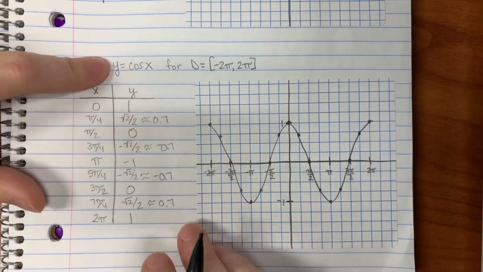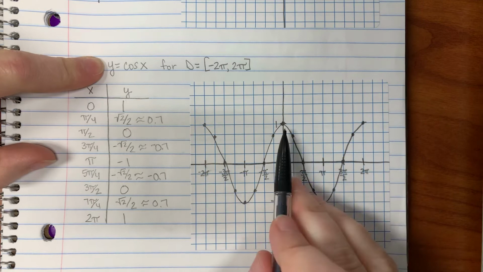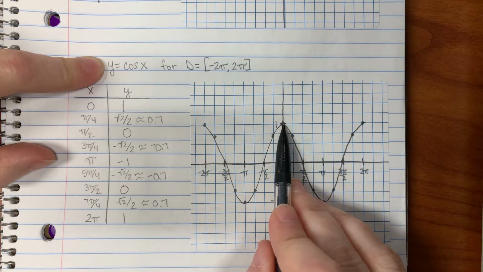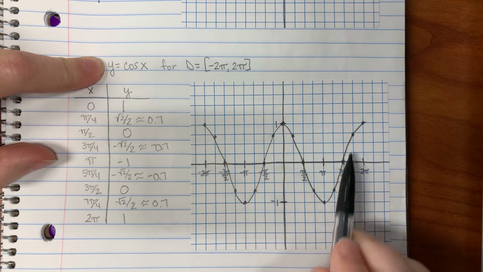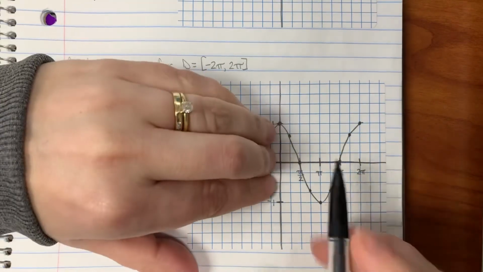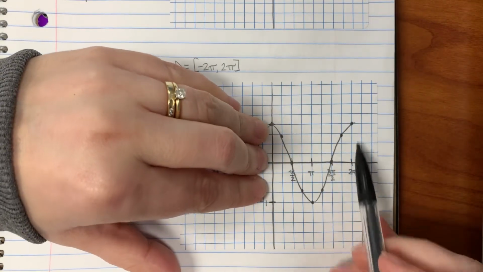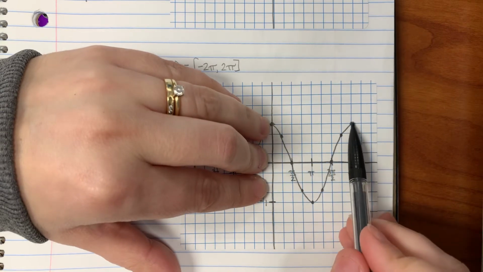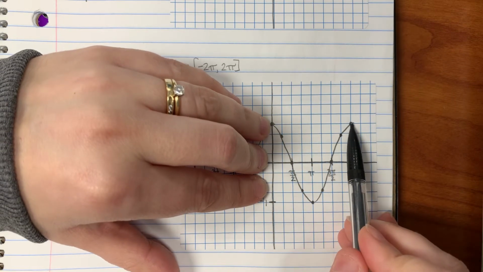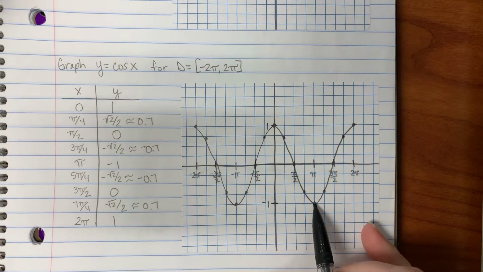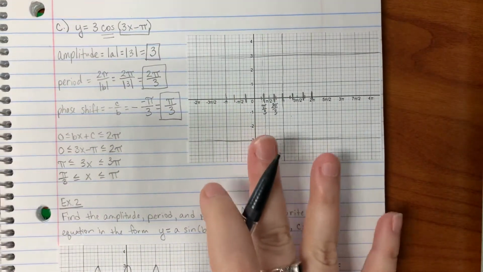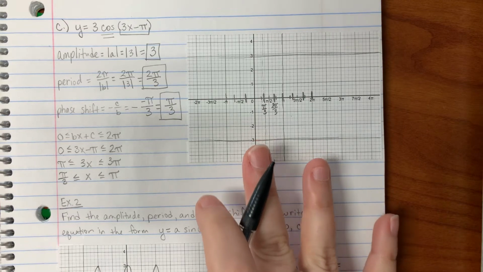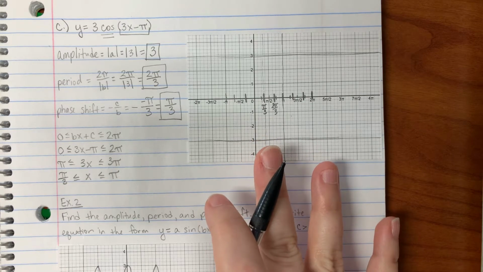So in a typical cosine graph, I'm starting at 1 up here, and then I'm going down to -1, and then going back up. So one cycle from 0 up to 2 pi starts up high, ends up high, right? In the middle is my low point. Okay, so I'm kind of thinking about that when I'm thinking about this graph right here. I'm thinking I want to start up high and I want to end up high.